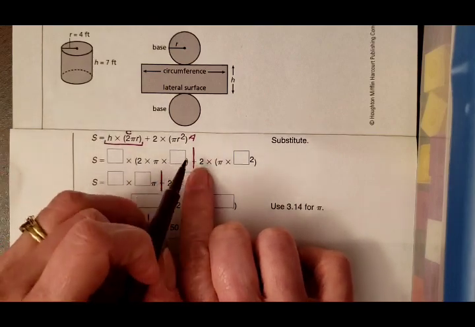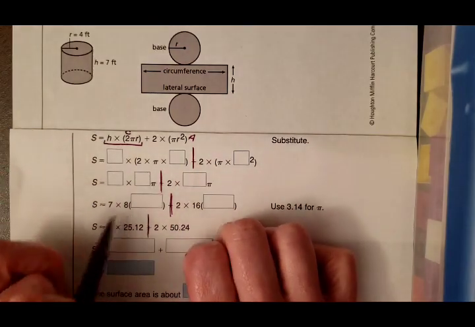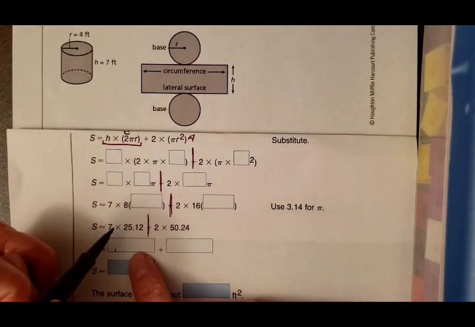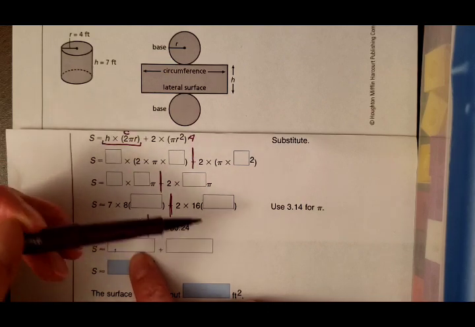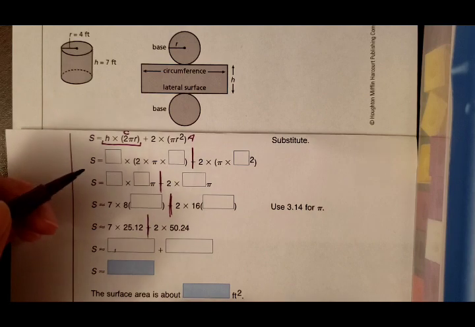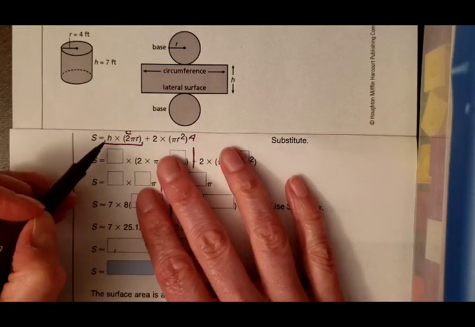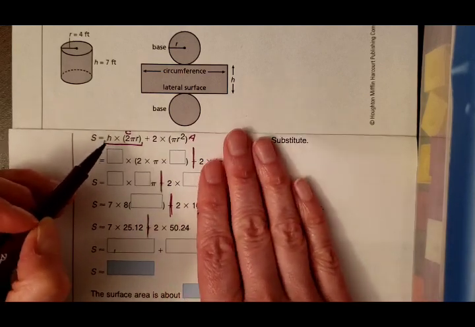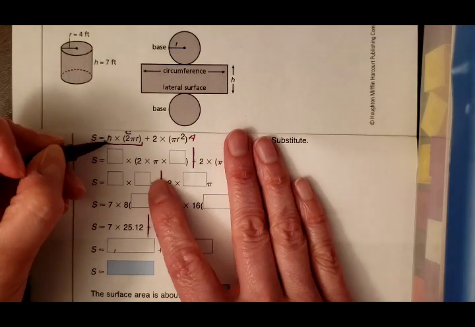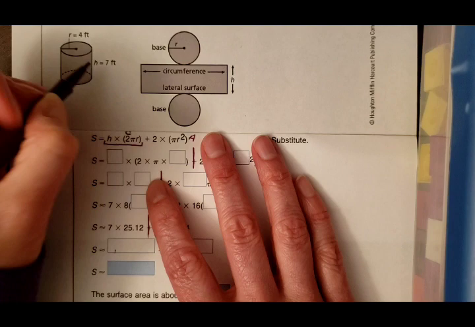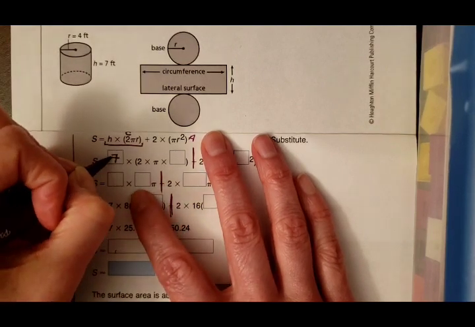And we're going to focus on everything to the left half of the line till we get down here. And then we'll focus on everything on the right half of the line till we get down here, and then put it all together. So we're going to focus on the rectangle first, which is the side of the cylinder. So we have the height. We know that's 7. So we're going to plug that in there.